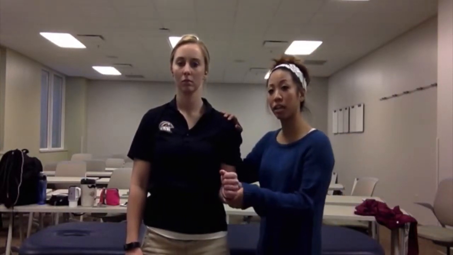The second one is a painful arc sign. Patient will actively abduct their shoulder, and a positive test is indicated by pain in the range of 60 to 120 degrees. The last one is the infraspinatus muscle test. Patient's shoulder is in neutral, elbows flexed to 90, and hand is also in neutral. The therapist will apply a medial directed force, and a positive test is indicated by pain or weakness.